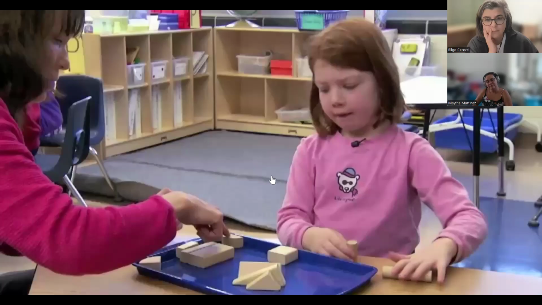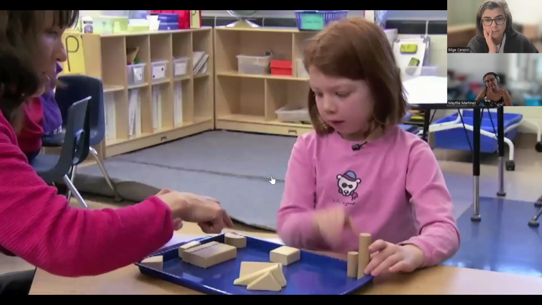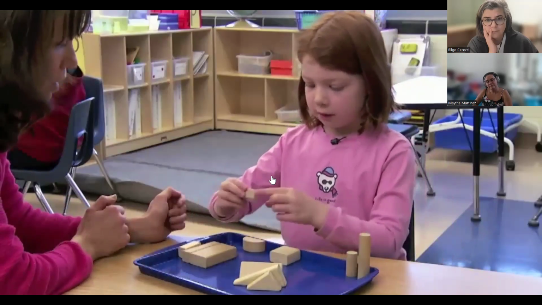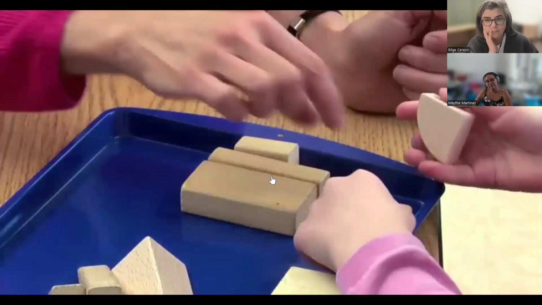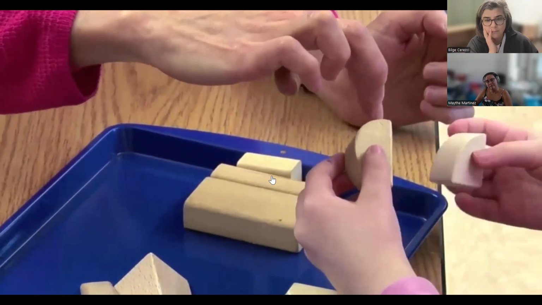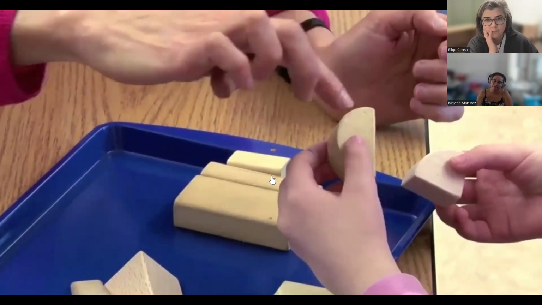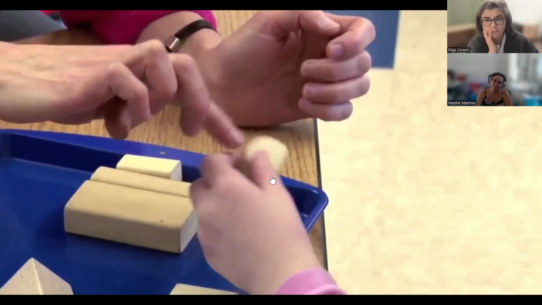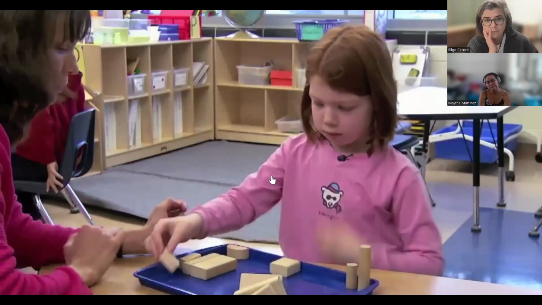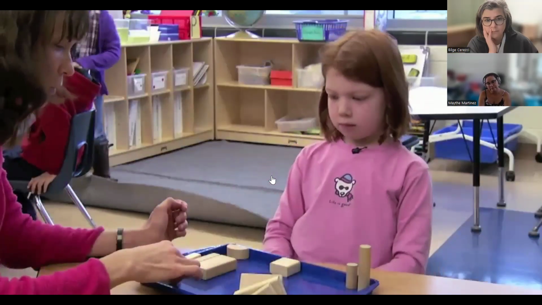Okay. What about this one? Why is this one in? Well, it's sort of the same as this one, except it doesn't have one. So it's almost the same because it has the curve. This one is a half circle. Okay. So could you say that this could go together with this group in a way? No. Okay. What about this one?